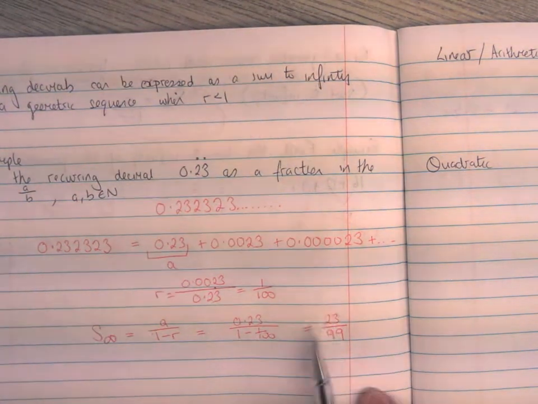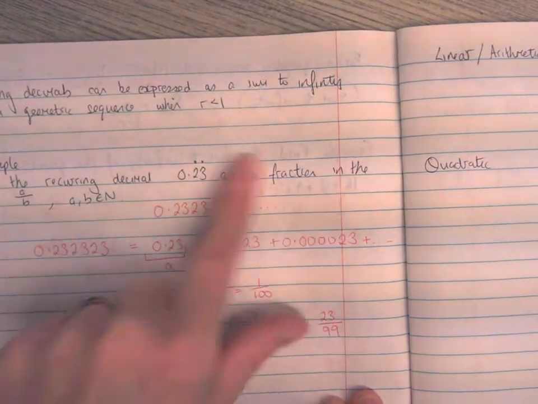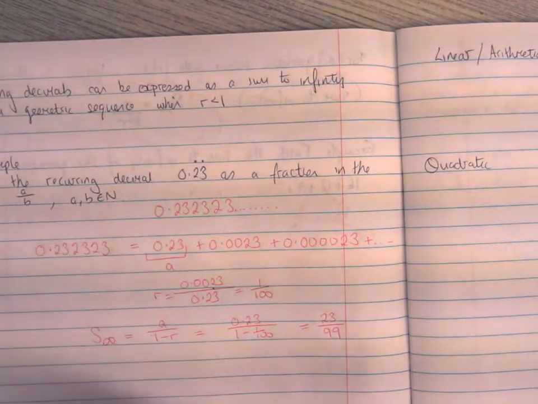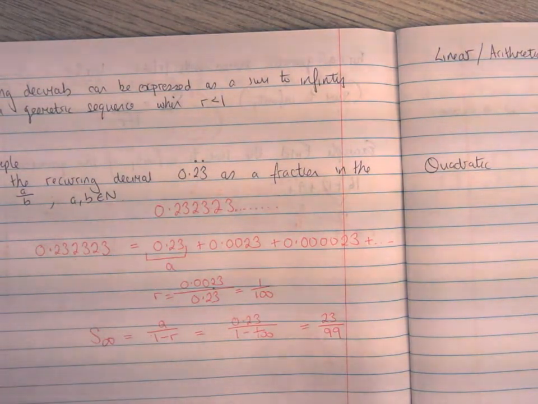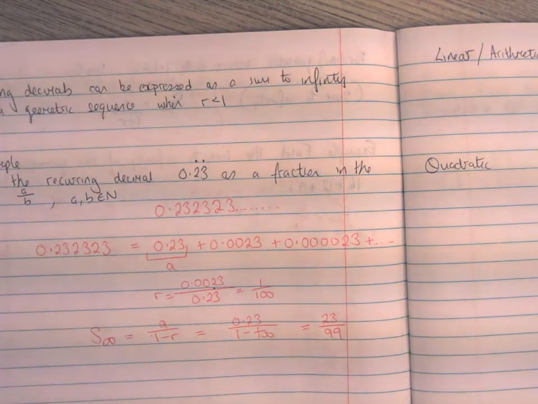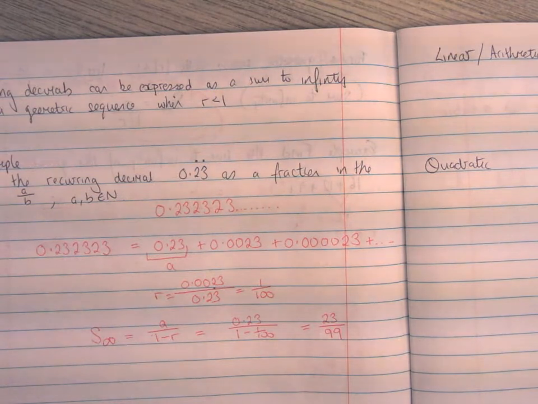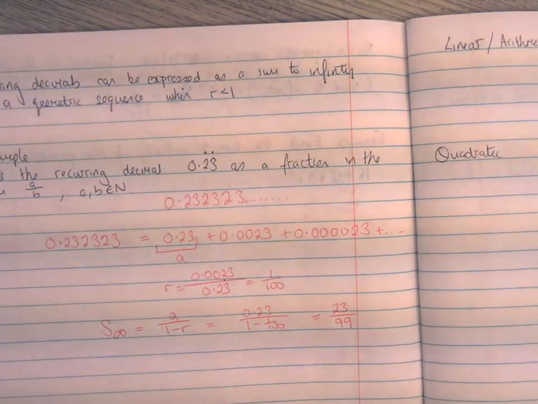So with these questions, it won't tell you that it's anything to do with sum to infinity. Okay? So write the recurring decimal as a fraction. You need to know that it's sum to infinity you use. The only thing I want to point out on that is different types of recurring fractions.